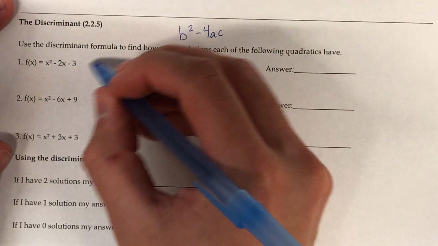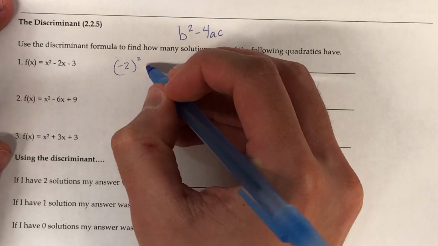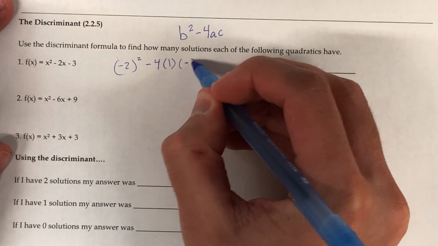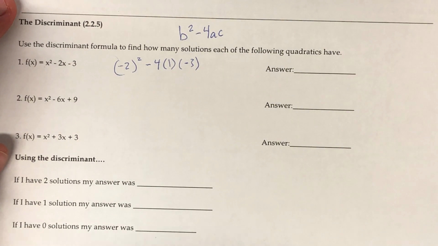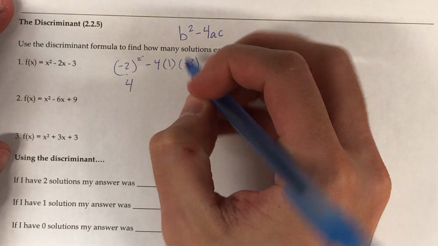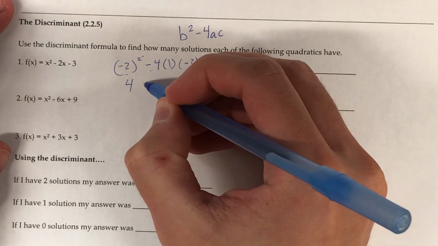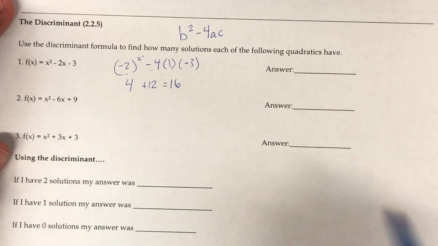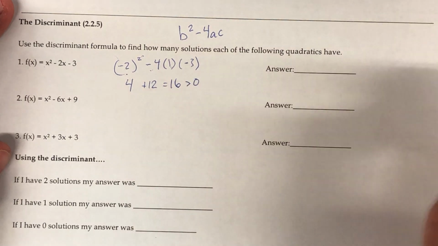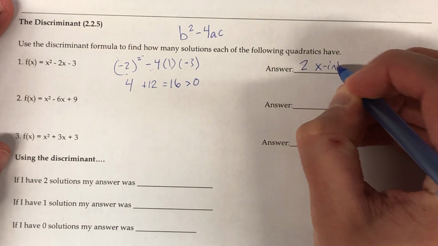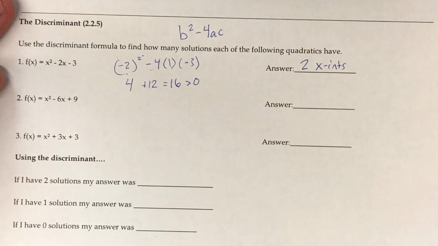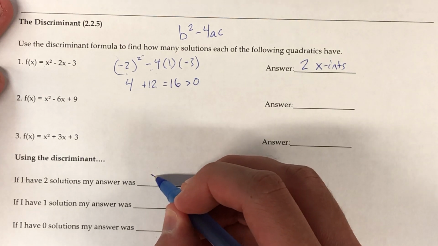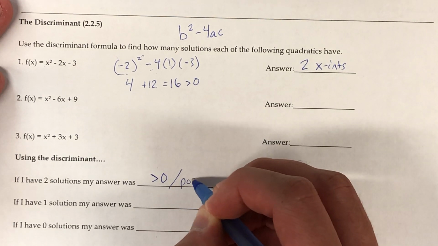So when we plug those in, we'll have negative 2 squared, because negative 2 is b, minus 4 times an a value of 1, times a c value of negative 3. And then we simplify. So negative 2 squared is 4. Negative 4 times 1 is negative 4, times negative 3 is positive 12, so we get positive 16. So remember, when your discriminant is positive, or greater than 0, you have two x-intercepts. So if I have two solutions, or two x-intercepts, my answer was greater than 0, or positive.